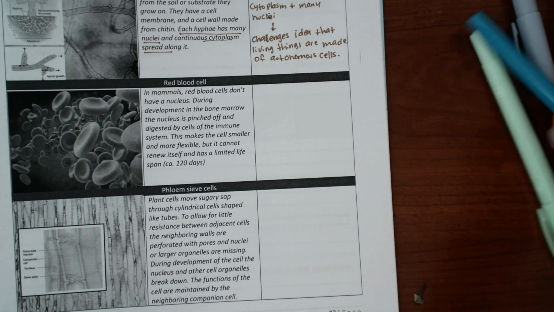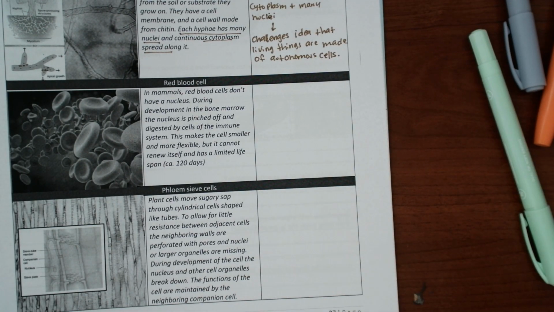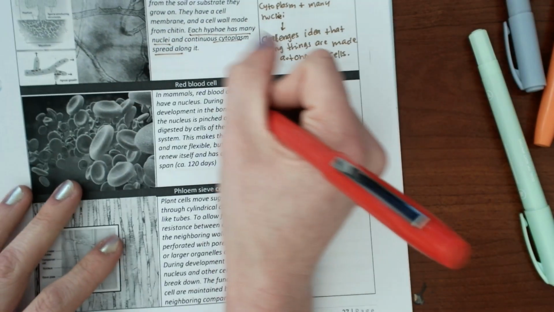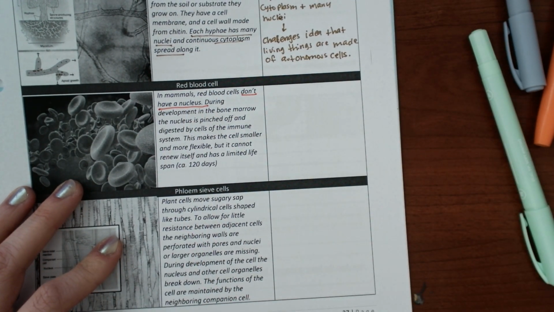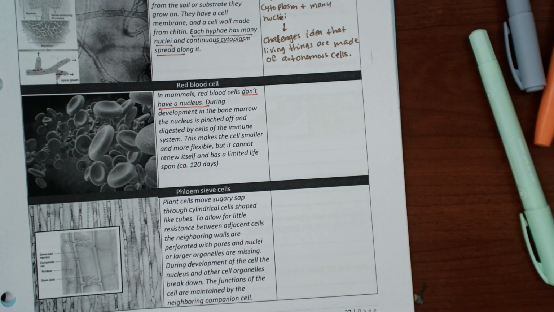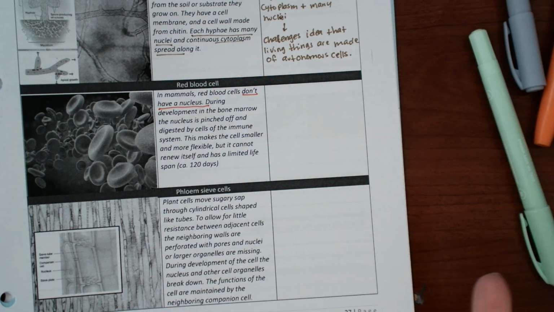Next up is your red blood cell. In mammals, red blood cells don't have a nucleus. They also don't have mitochondria when they get older. And so they end up being produced rather than reproducing.